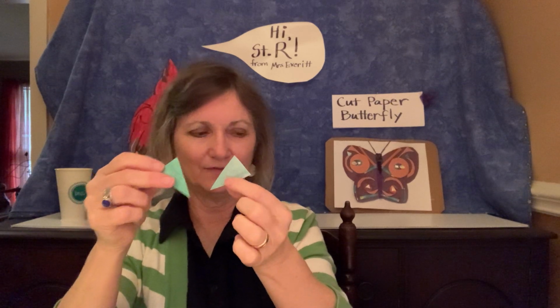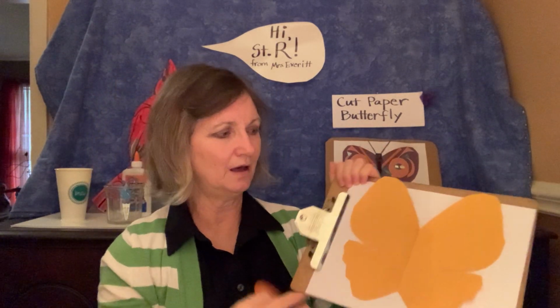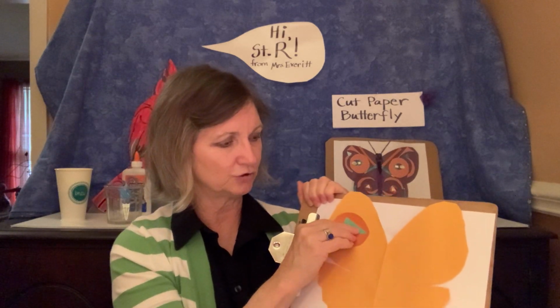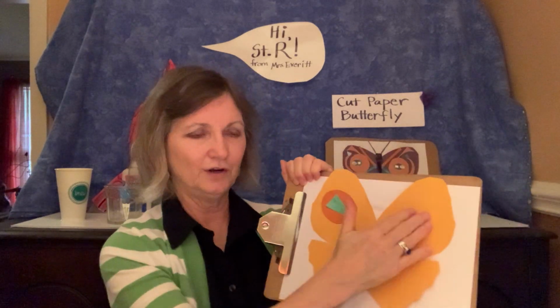And there we have it. I can glue my triangles onto this round piece and put one matching the other on my butterfly for total symmetry. I think it's going to look very, very good. Now I don't want to forget, I want to make the other side just perfectly symmetrical. And we're just going to keep going. We can add more big shapes, small shapes, whatever you find.